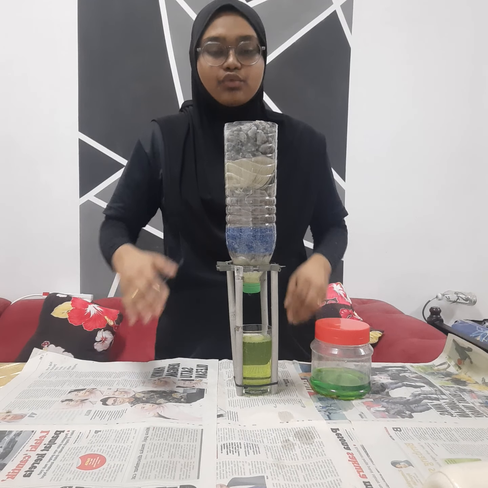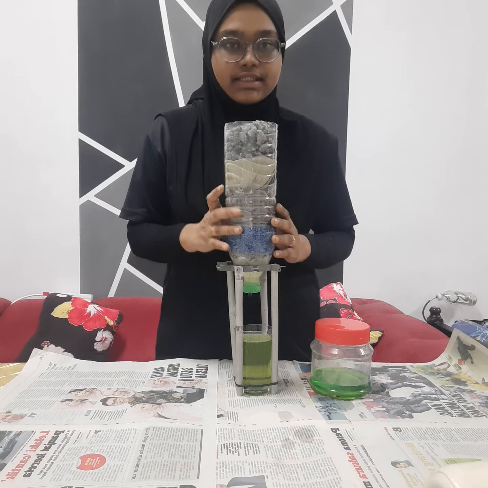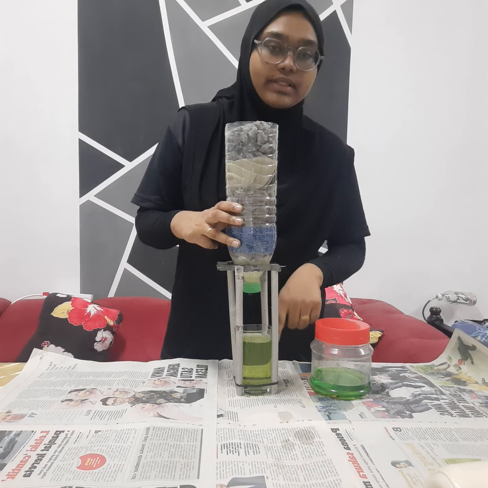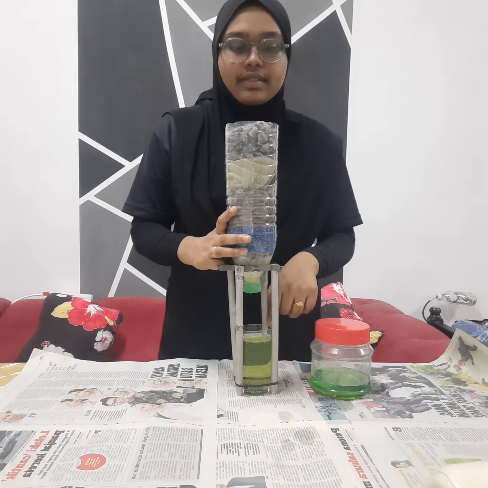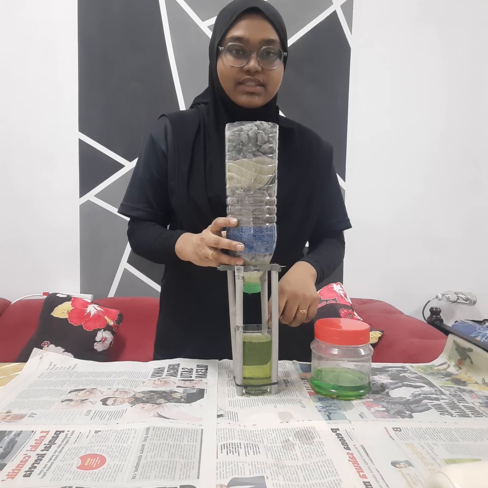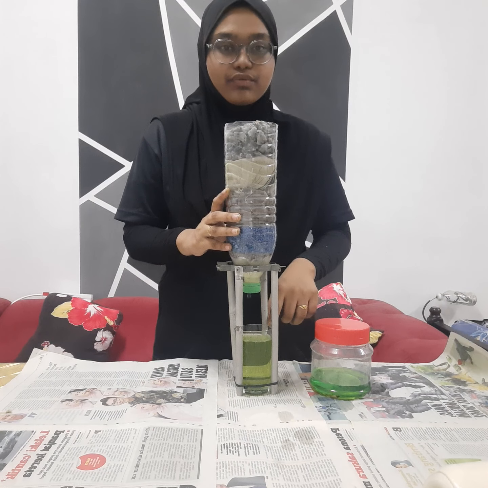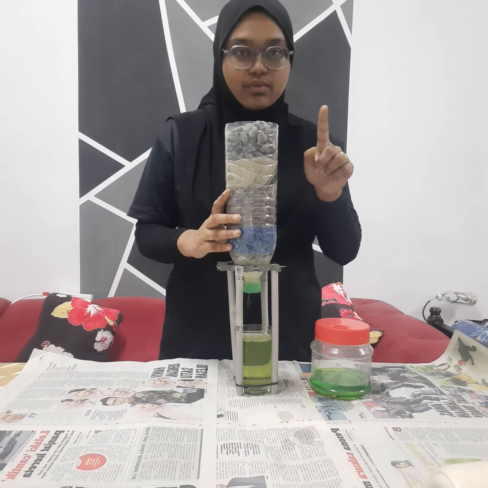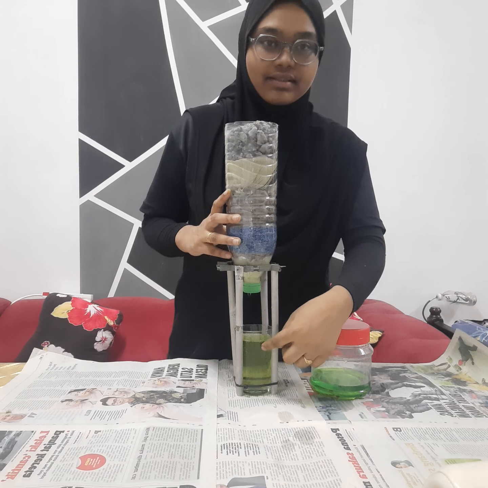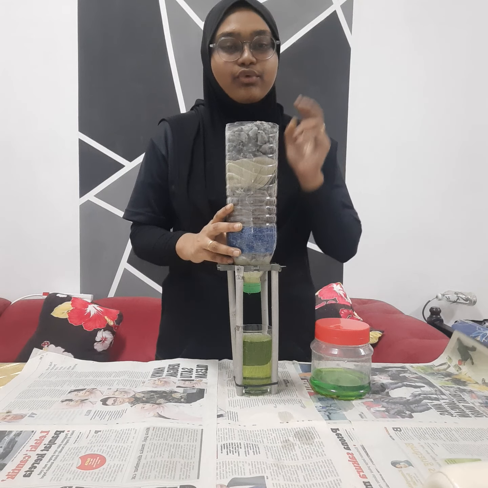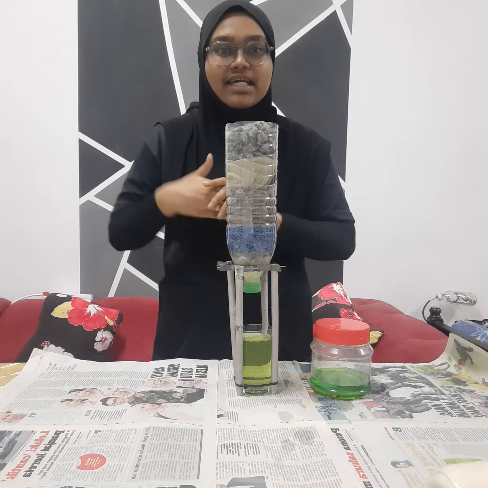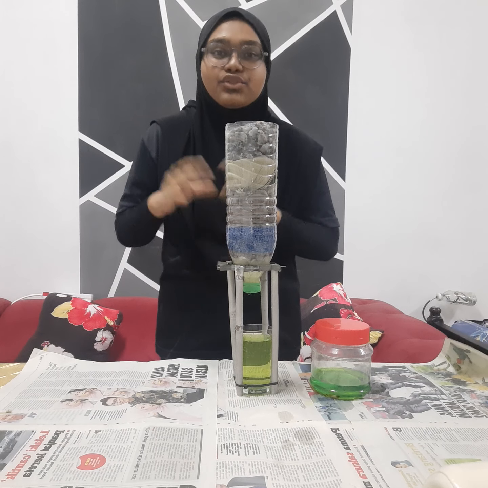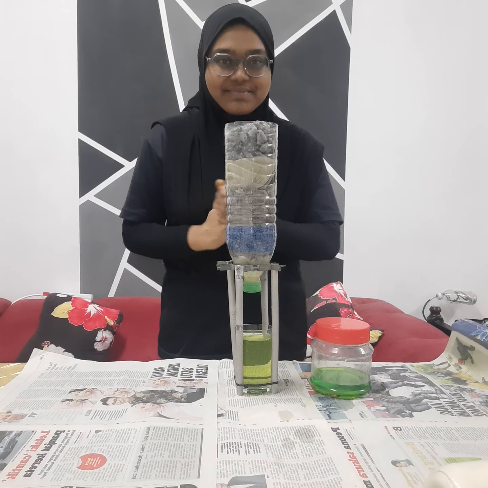Okay, so for the first filtration, it looks like the water is still green, so I would like to filter this water for the second time, and let's see the result after 3 to 5 minutes.